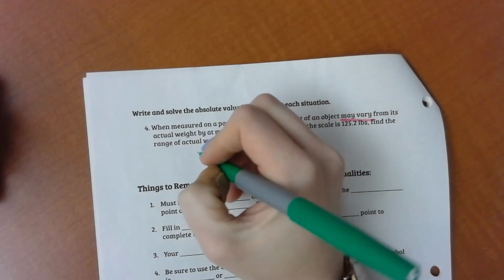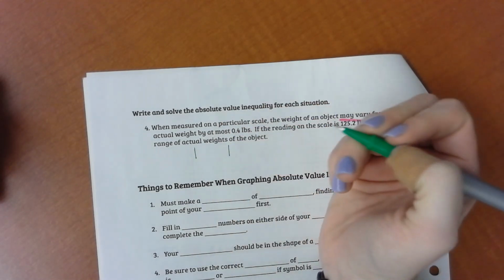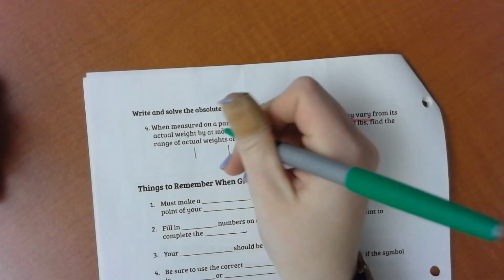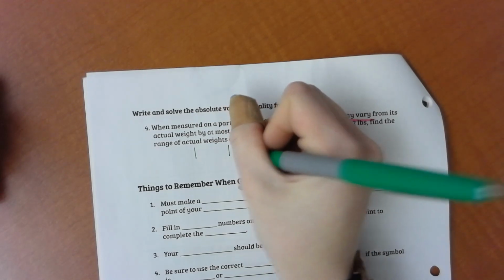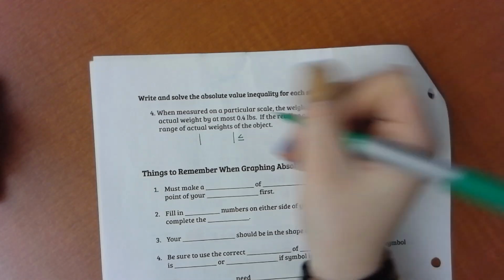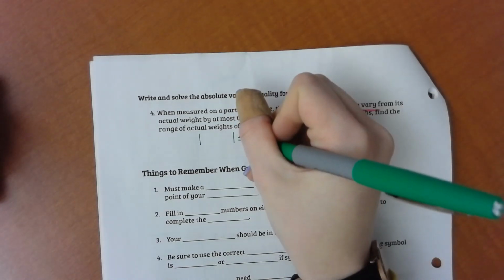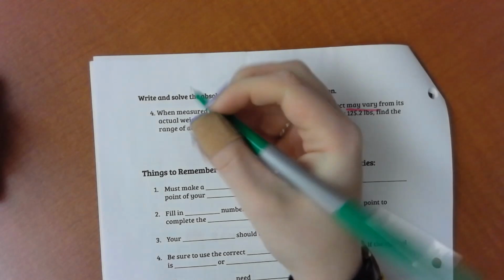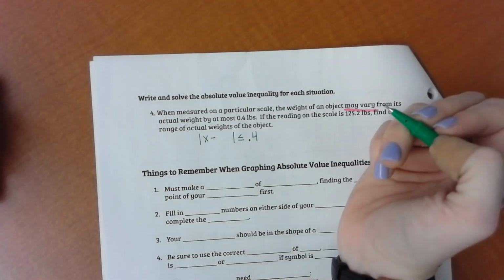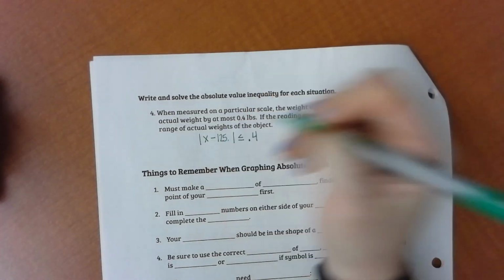So absolute value. At most is this right here. So it's at most 0.4 pounds, so that 0.4 is going to go out here. And then x, it's always x minus on the inside of your absolute value, the 125.2.